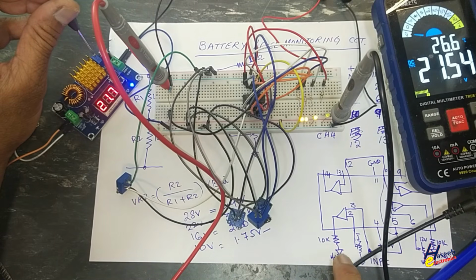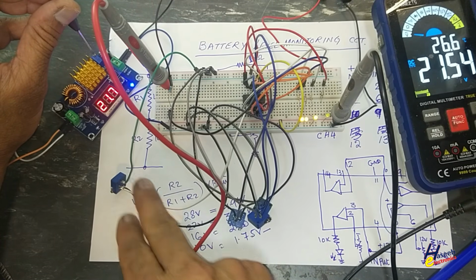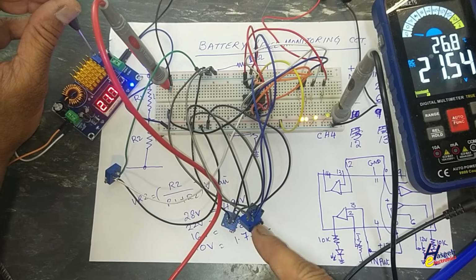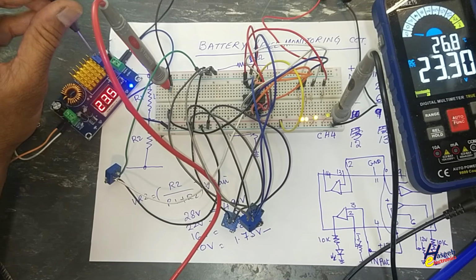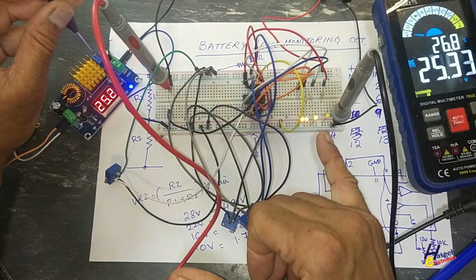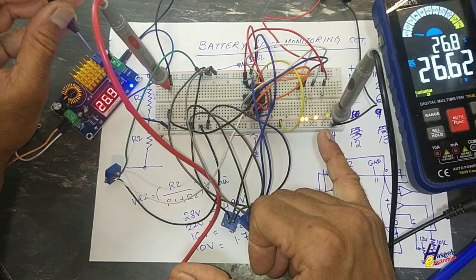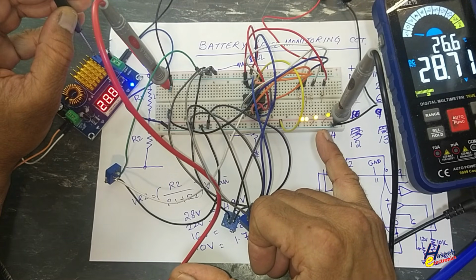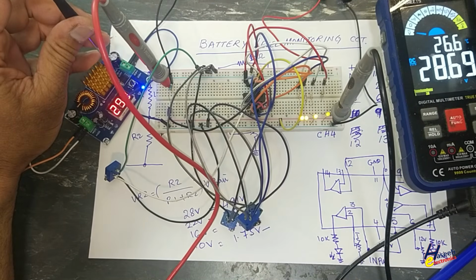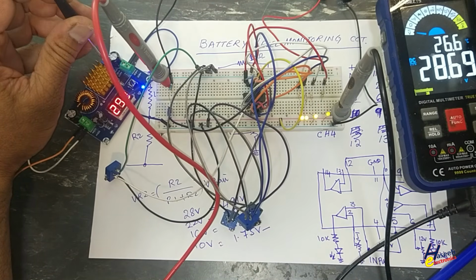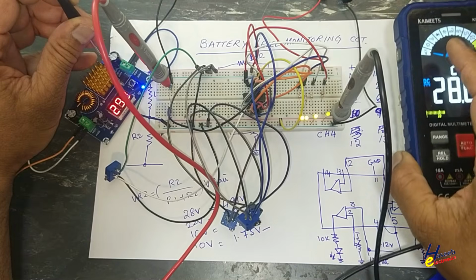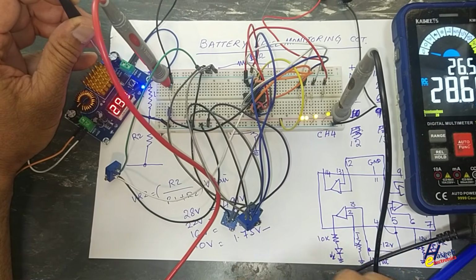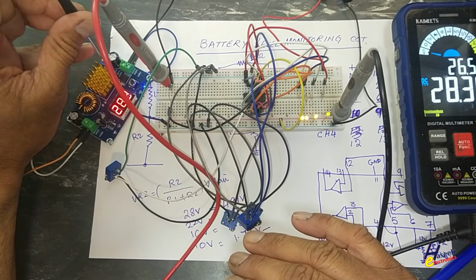First at pin number 2, that is this one, then second, third and fourth. When voltage increases to 28 volt, the last section will also turn on. Yes. In an upcoming session, we will use a fixed reference and adjust different trigger points.